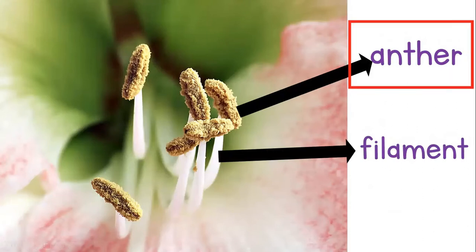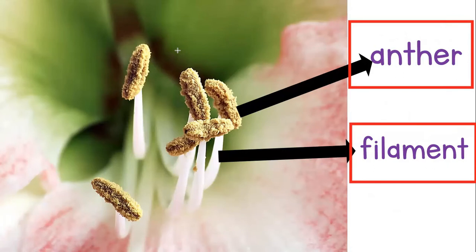Teacher, what is an anther? It produces and disperses pollen. Again, the anther produces and disperses pollen. How about the filament? The filament carries the nutrients to the anther where the pollen develops. So again, it acts like a tube.